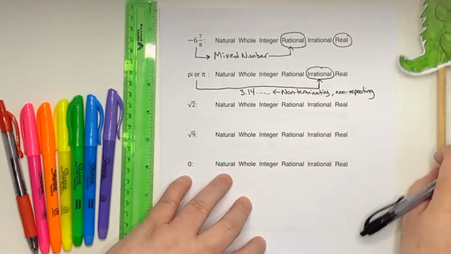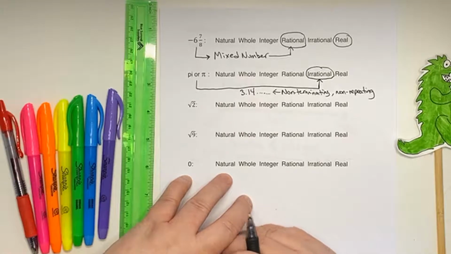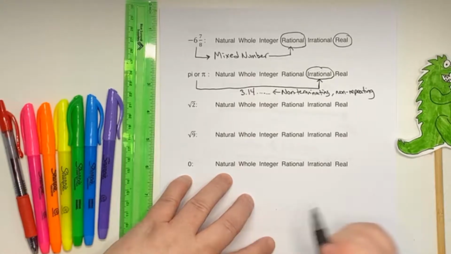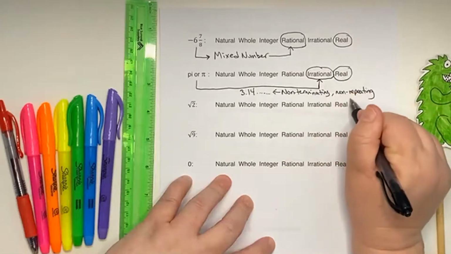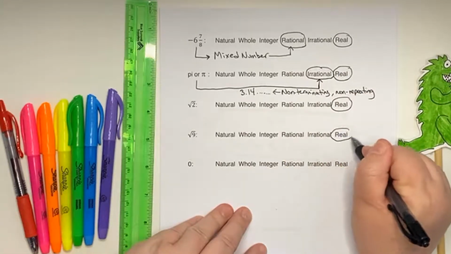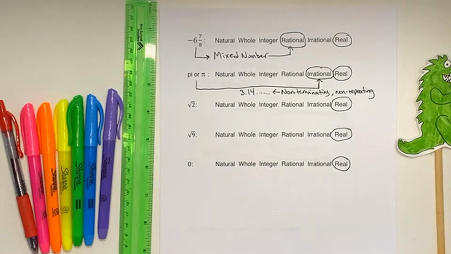And if anyone's really interested, I can probably scrape the back of my memory banks and find that proof for you if you're curious. Now, even though it's irrational, it still qualifies as real. Again, all the numbers we're going to work with in this class will all be real. So real is the easy one.